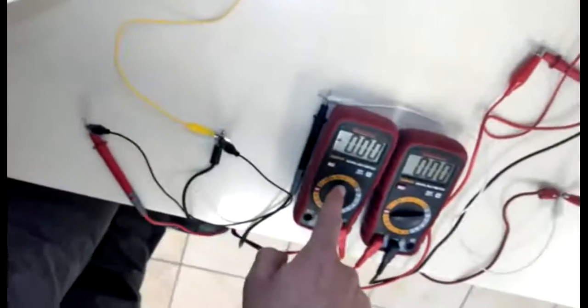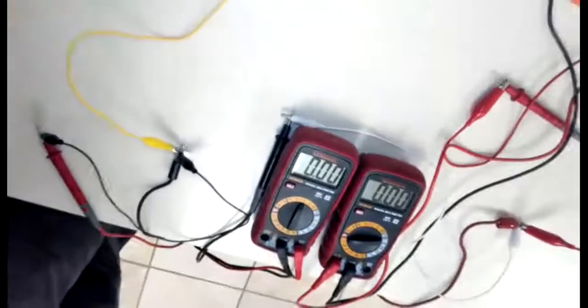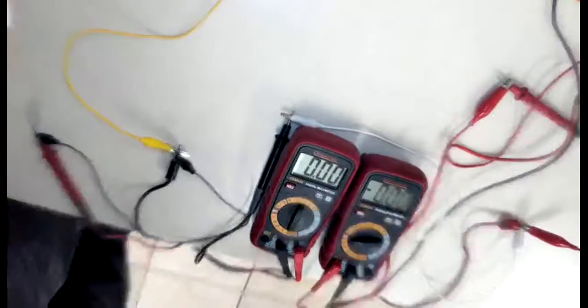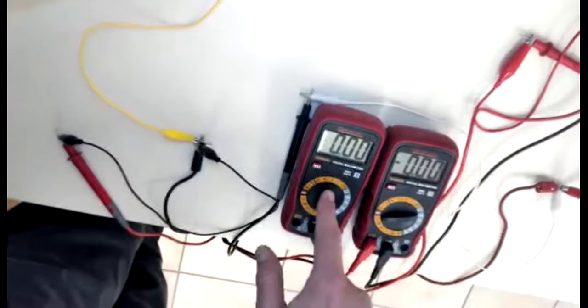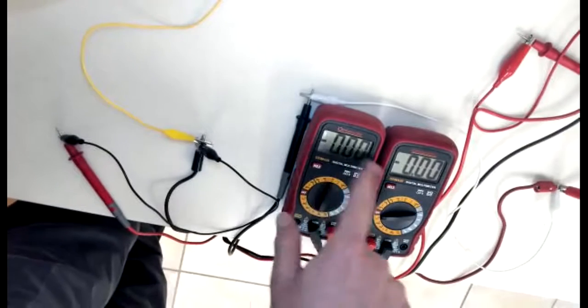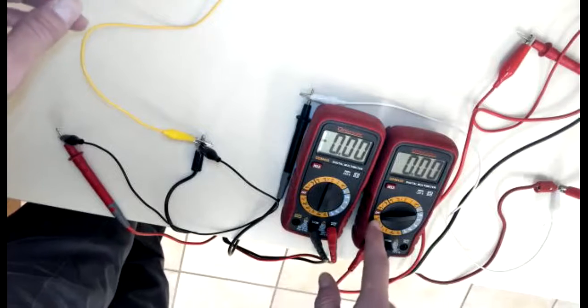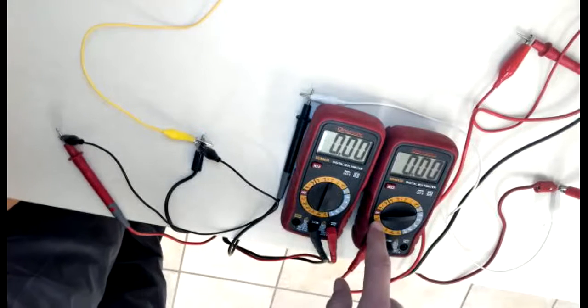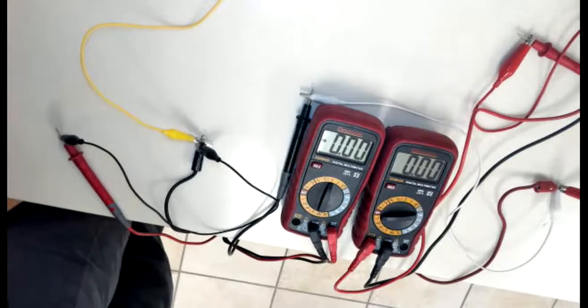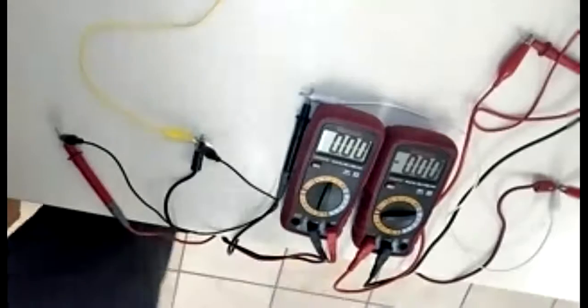These are multimeters, so they measure multiple things, okay? This one is set up as a voltmeter right now, so it's on a range of 20 volts. And this one is set up as an ammeter, and it's actually on a very high range. It's on a 10 amp range, okay? Trust me that I've wired it up correctly, okay?